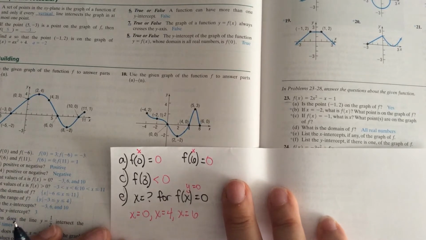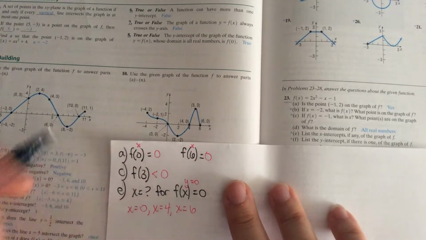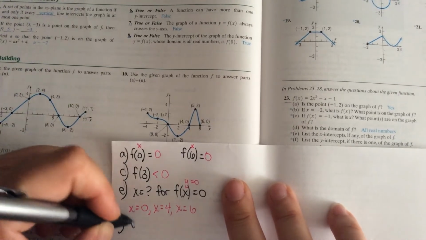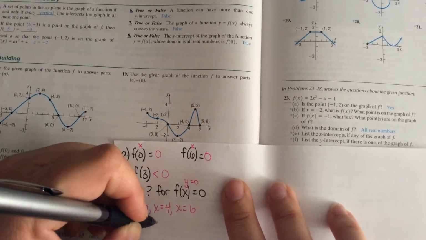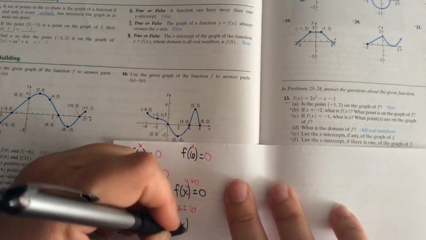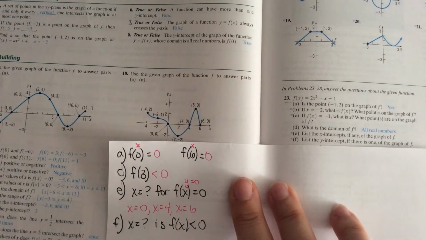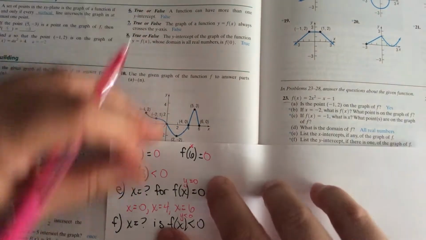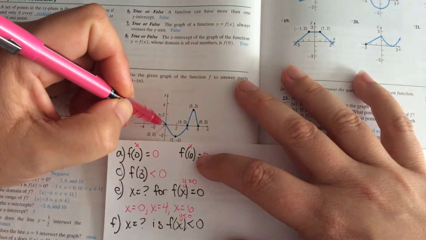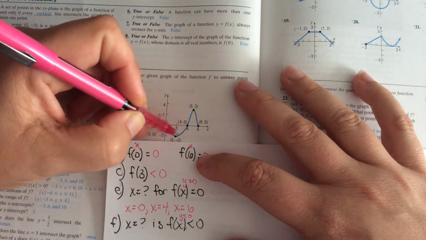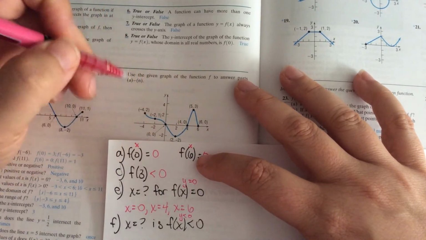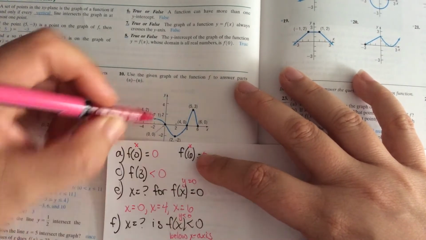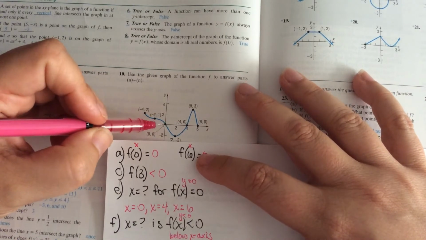So far, so good. Okay, let's see if I can squeeze F in, and then I'll slide the paper over. F says for what values of x is f of x less than 0? So this is y is less than 0. It's asking for x values. Well, if you look at the graph, you'll see that y is less than 0 for all of these x values down here. It's below the x-axis, yeah? Negative y values are below the x-axis.